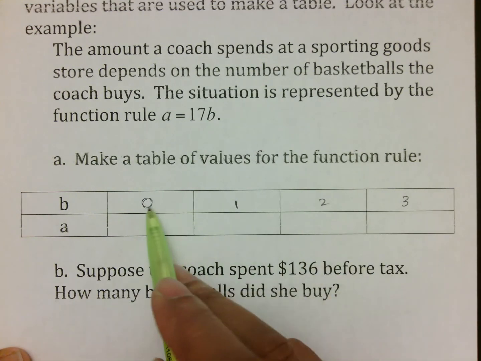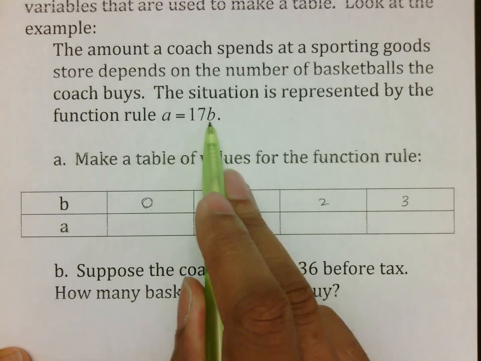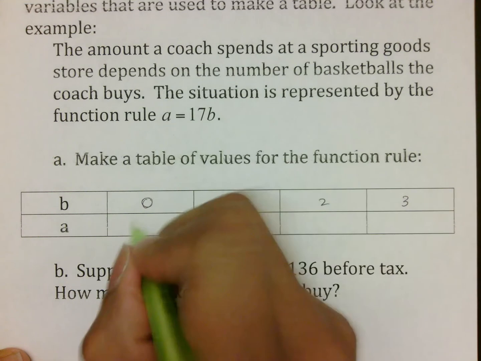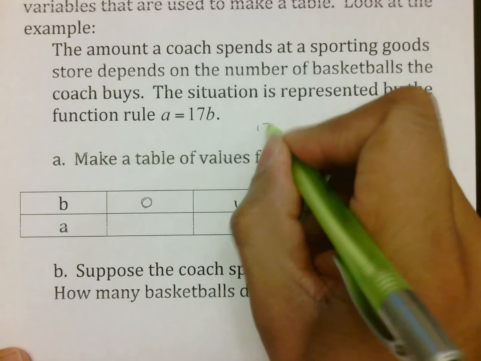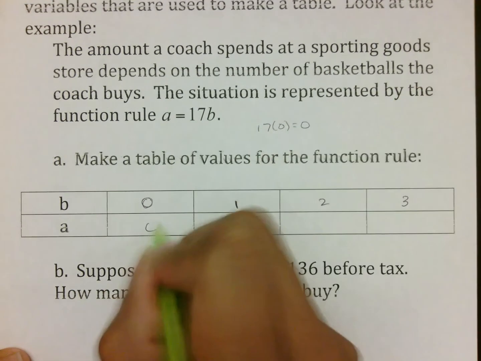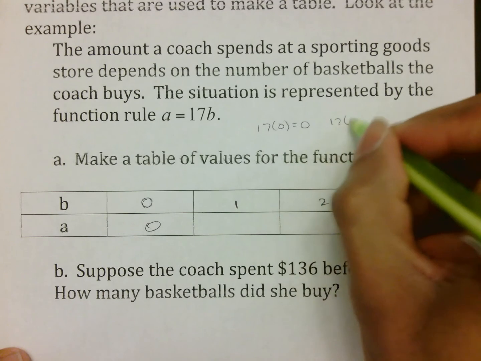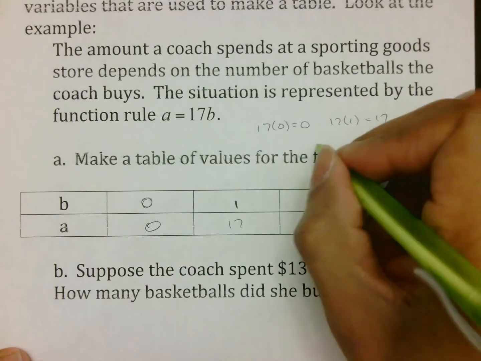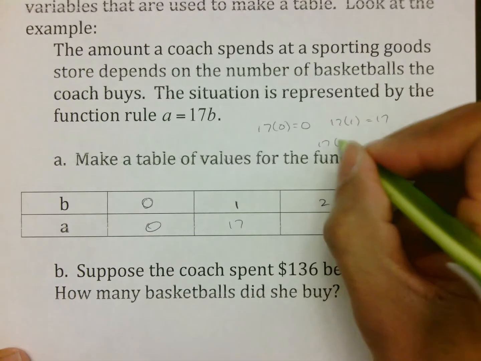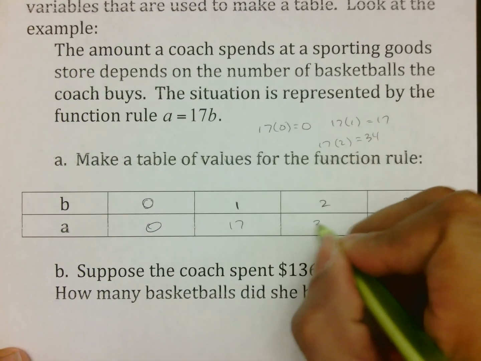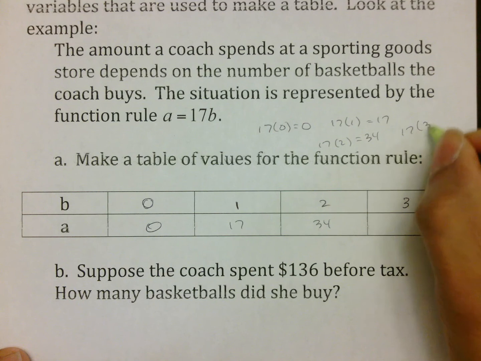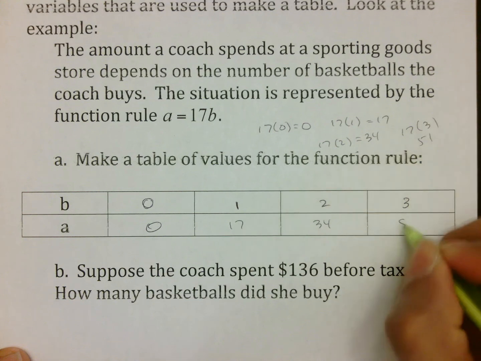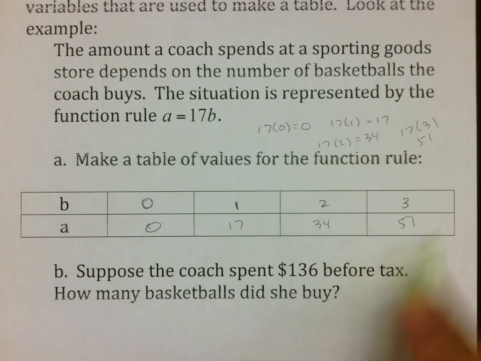And again, just like we learned in yesterday's work, all you have to do is take this independent variable value and plug it in. 17 times 0, we know that if we plug in 17 times 0, we get 0. If we take 17 times 1, we get 17. 17 times 2, plugging this number in here, gives me 34. And 17 times 3 gives me 51. That is the table.